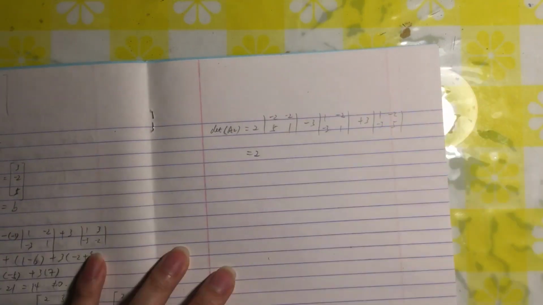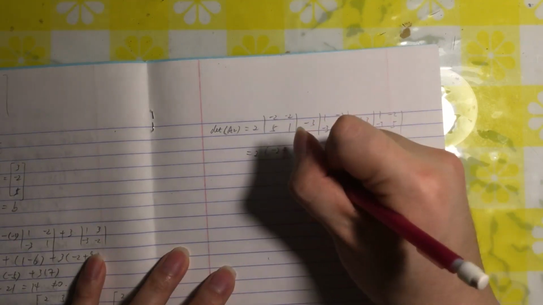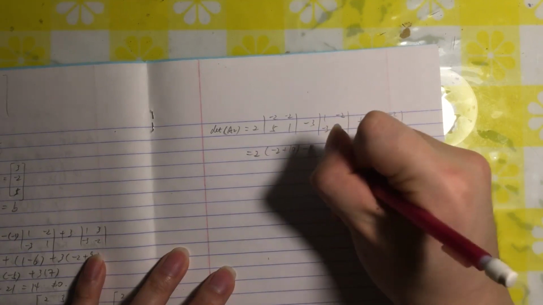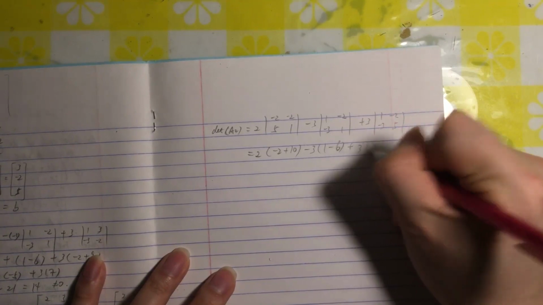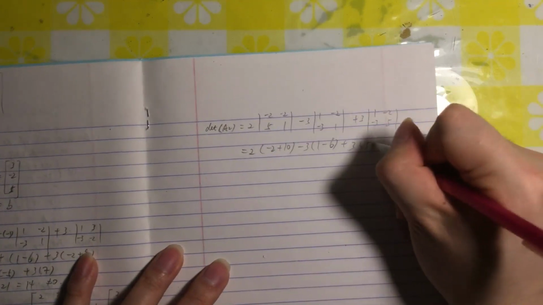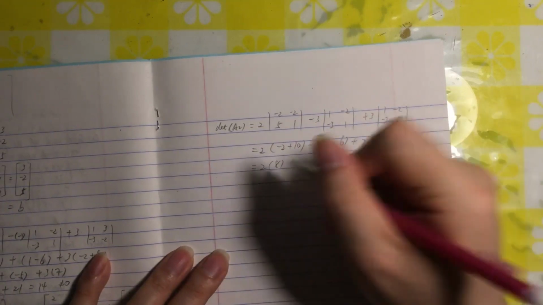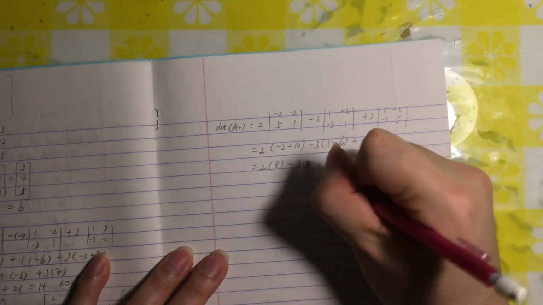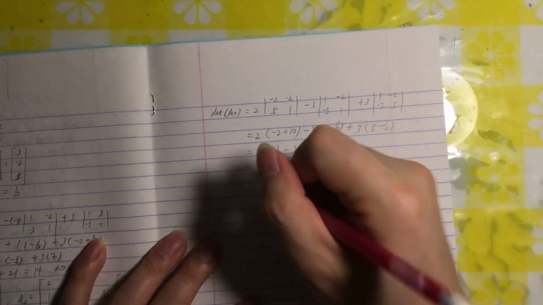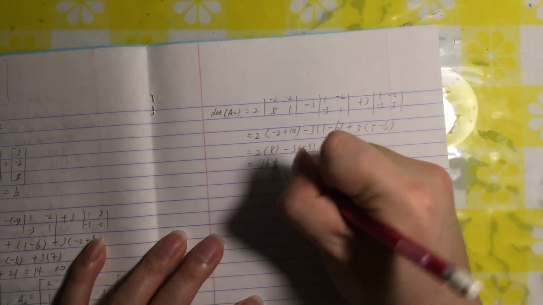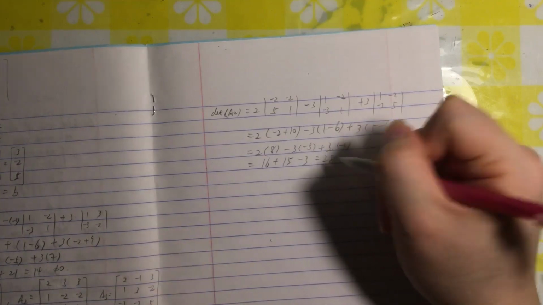Then find the determinants here. We get -2 minus -10, minus 3 times 1 minus 6, plus 3 times 5 minus 6. Simplify, we get 2 times 4 minus 3 times -5 plus 3 times -1. Together we get 16 plus 15 minus 3. That's 28. It's positive 28.